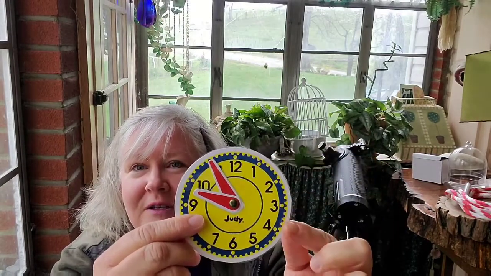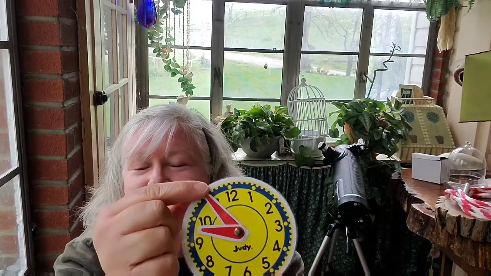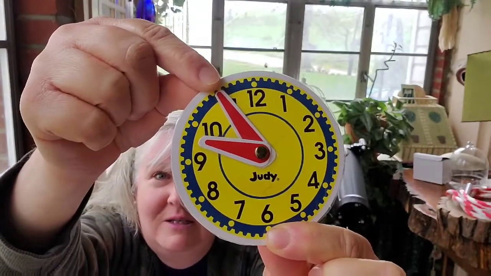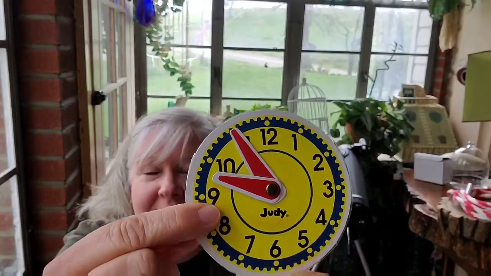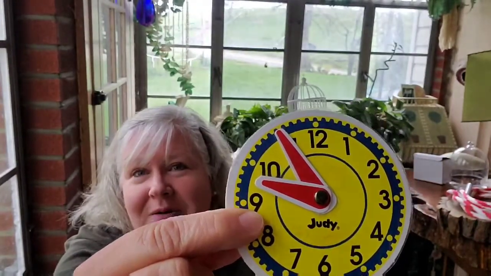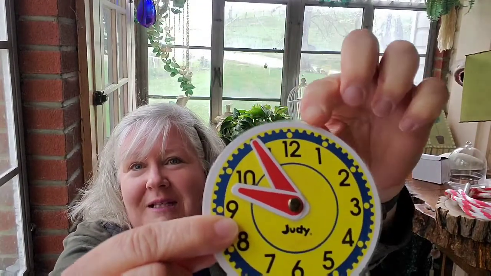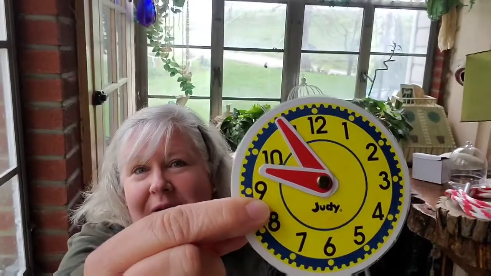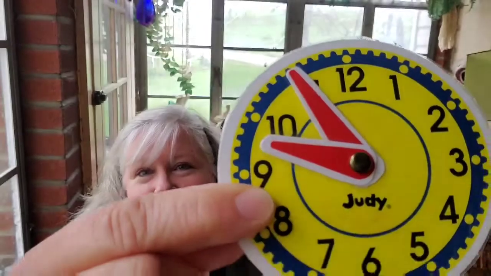5, 10, 15, 20, 25, 30, 35, 40, 45, 50, 55. Moved your minute hand, the long one, to the 11. And then we go back and we adjust the hour hand closer to the 10 because it's almost 10 o'clock. This minute hand only has to go 5 more minutes to the new hour. So your hour hand is really, really close to the 10, but not quite on it.